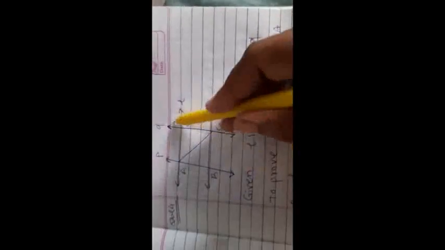First write down the given thing. Given thing is simple. L is parallel to M and P is parallel to Q. Only these two things are given here. To show: triangle ABC is congruent to triangle CDA. These two triangles are congruent. Now write down the proof. Firstly, consider these two lines are parallel.